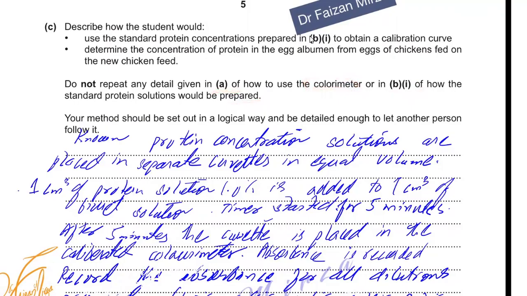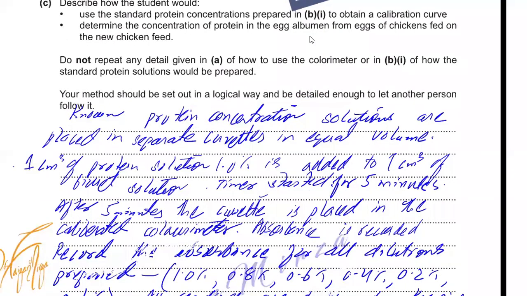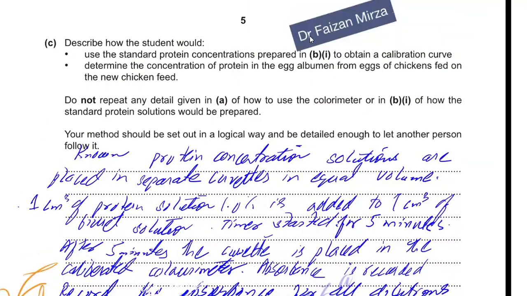Although you already are provided with the space for that and you got marks there, your method should be detailed enough, in a logical way, for the persons to use. So again, you will go for variable, procedure, safety, and reliability. So all this must be included.